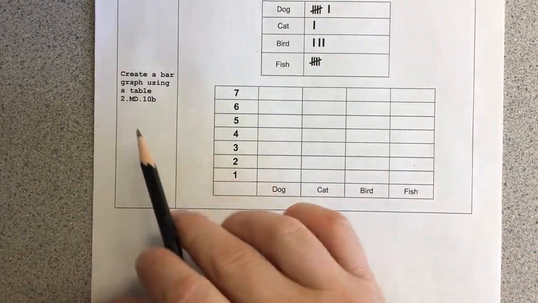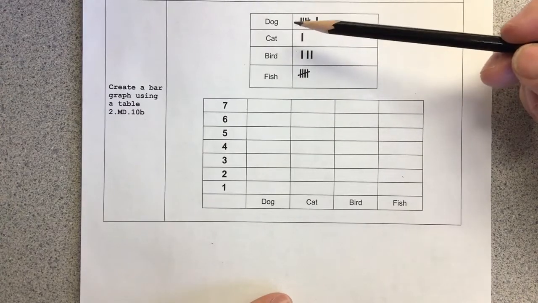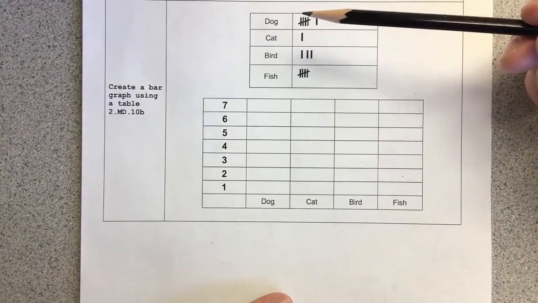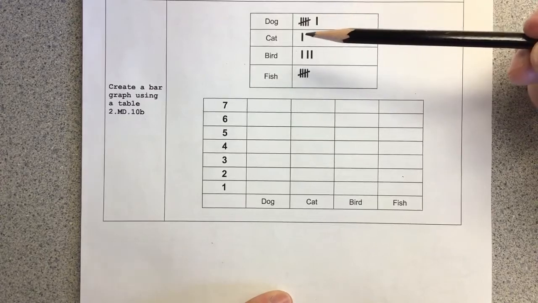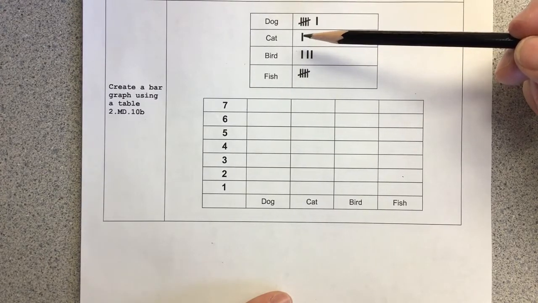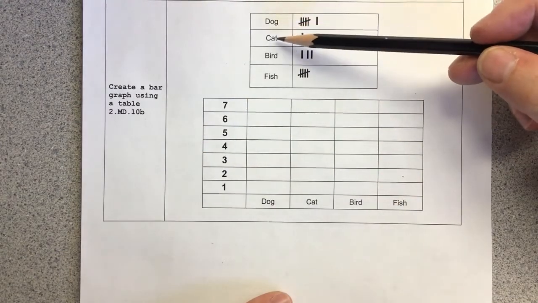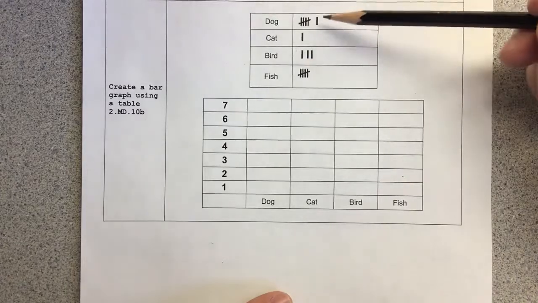Create a bar graph using a table. So I have my table here. Now, when I'm reading my table, the most important thing I look at is the tally marks. Now, tally marks are used to count how often or the frequency. So in other words, this right here is number of dogs, cats, birds, fish.